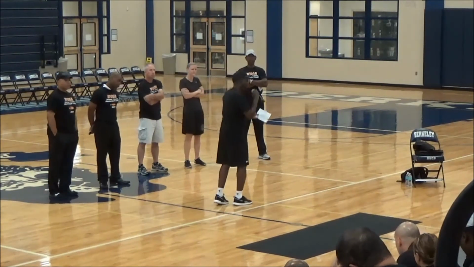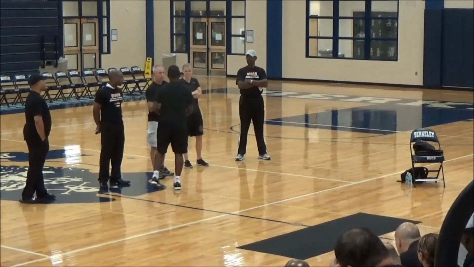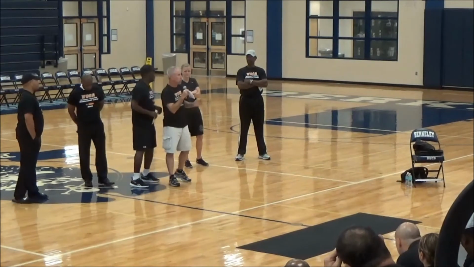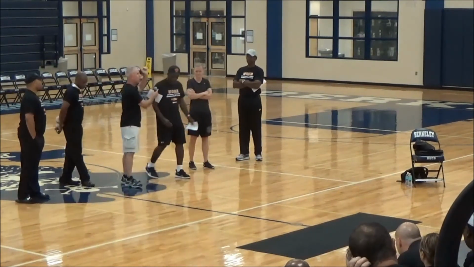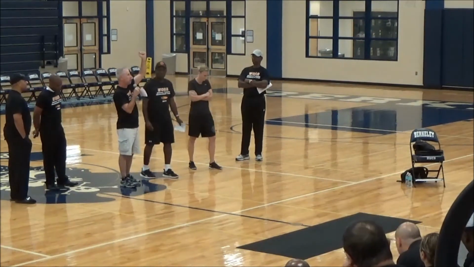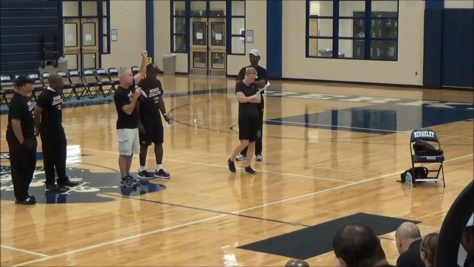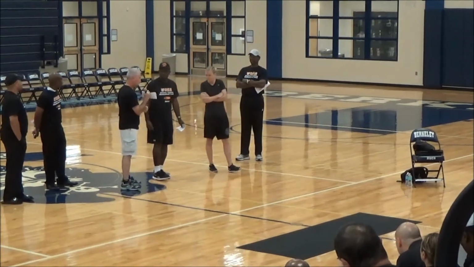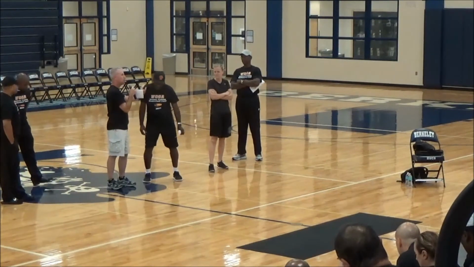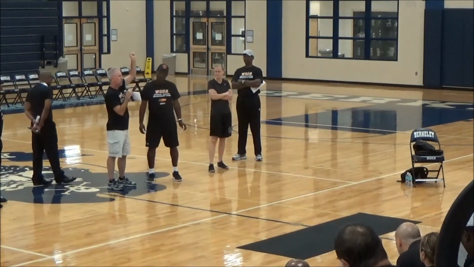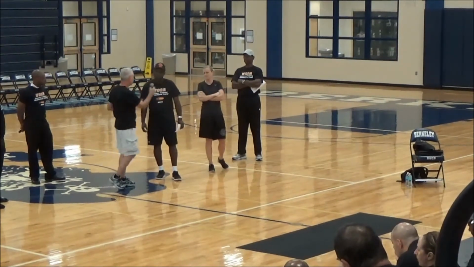Place your two hands on the player. This one is real simple. Two hands on the player is an automatic foul. There's no leeway with this. The next one, placing and keeping one hand on the player, is also an automatic foul. And the last one.